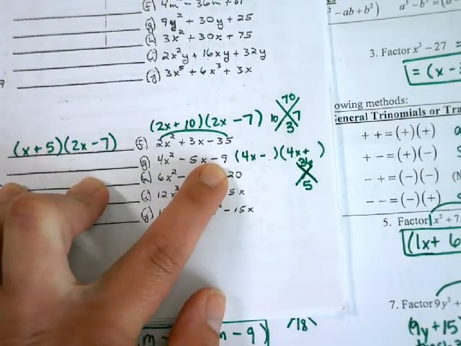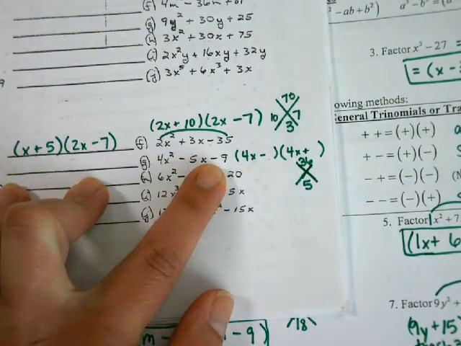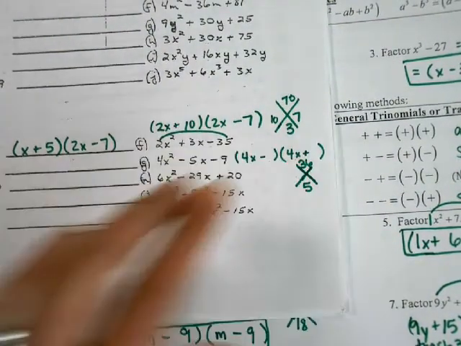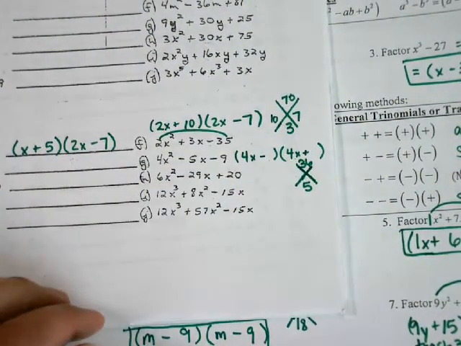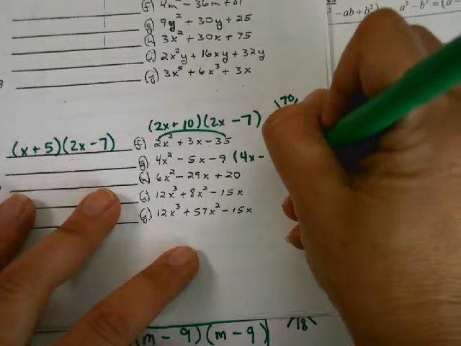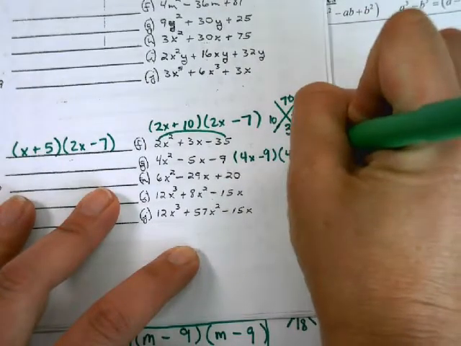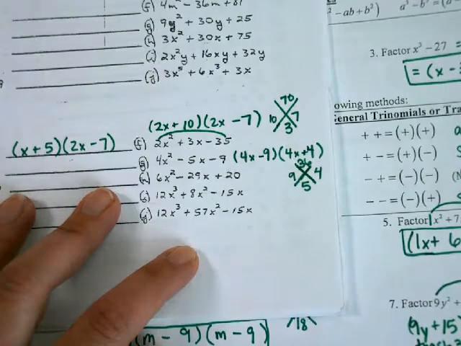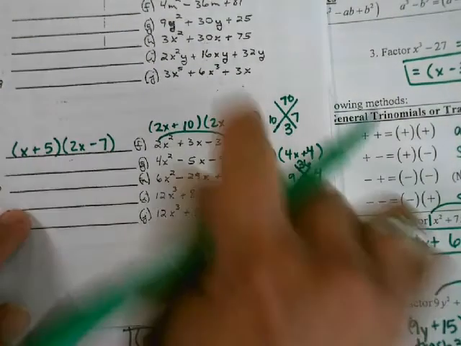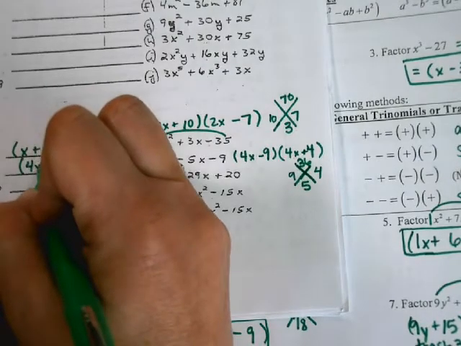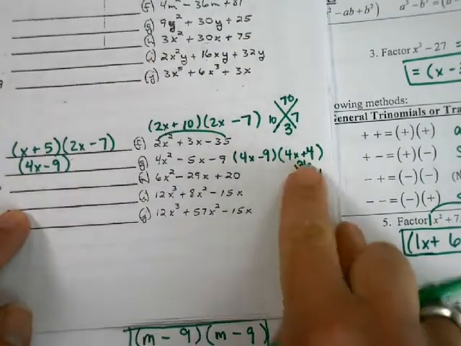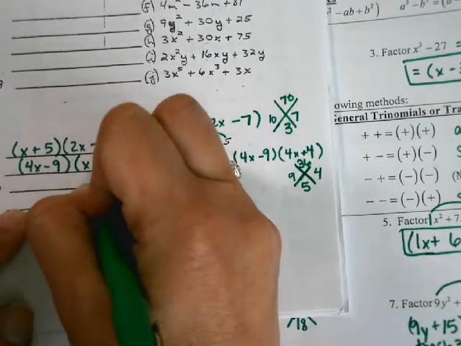So I need two numbers that multiply to 36, but subtract, because my signs are different, to give you 5. We decided that was 9 and 4. Bigger number first. Four and 9 don't have anything in common. But 4 and 4 have a 4 in common, so I'm left with x plus 1.